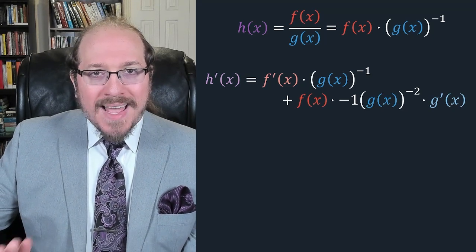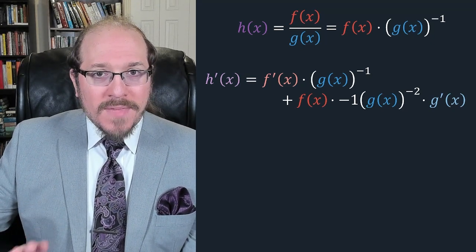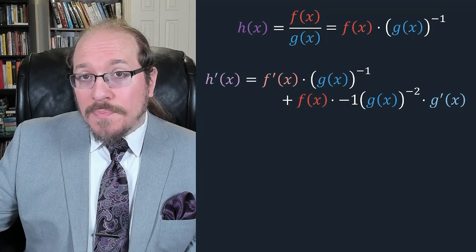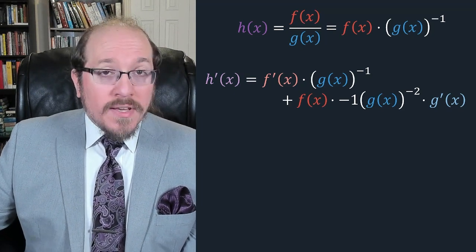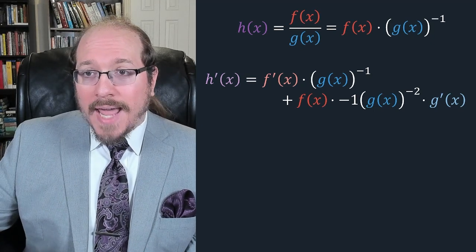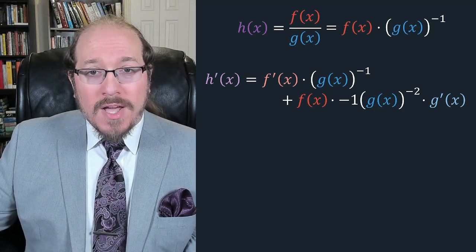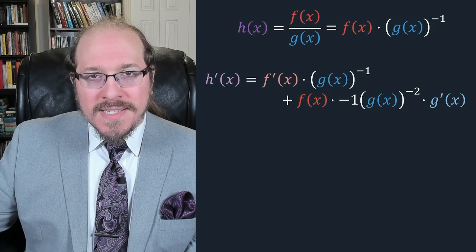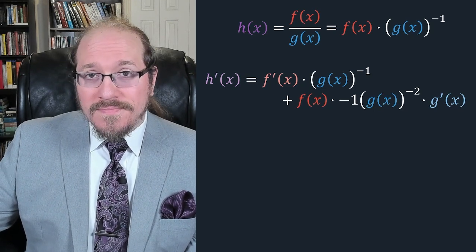Take a moment and pause here if you need to make sure you understand where each part of this comes from. We've used the product rule, and the power rule and chain rule each came in as part of the calculation. Make sure you see how everything fits together before you keep going.